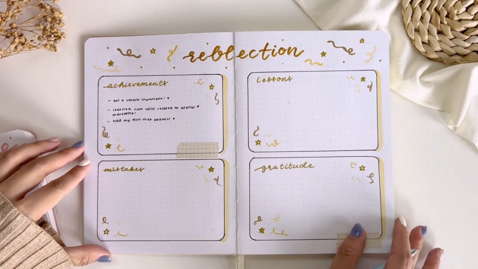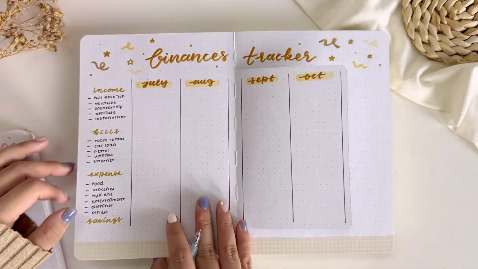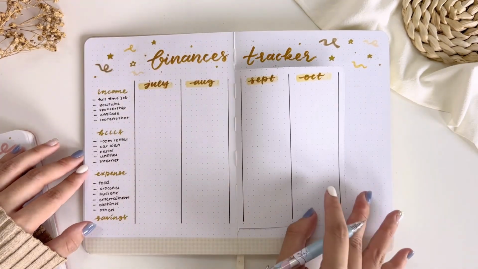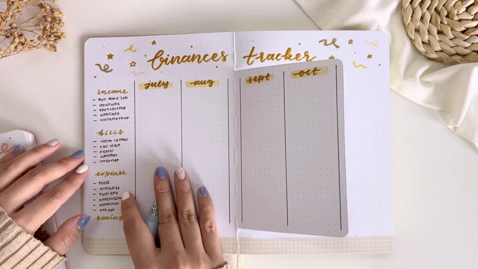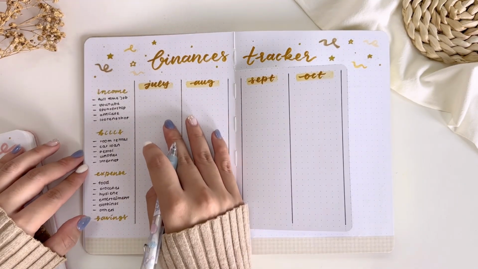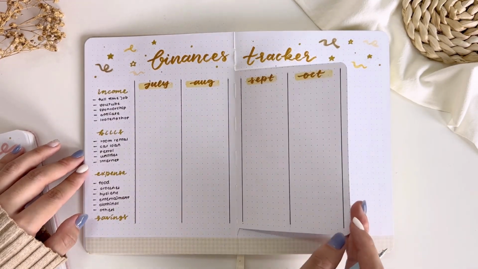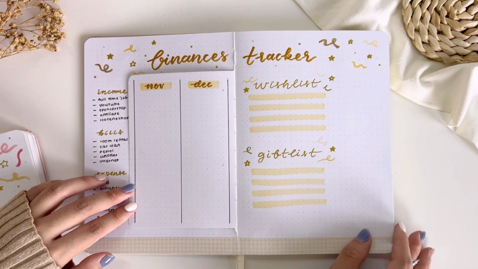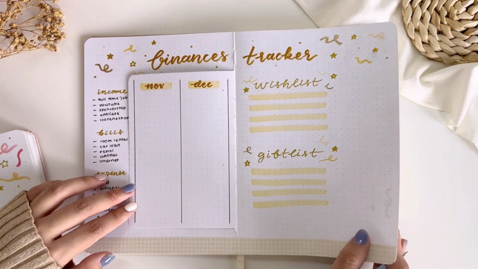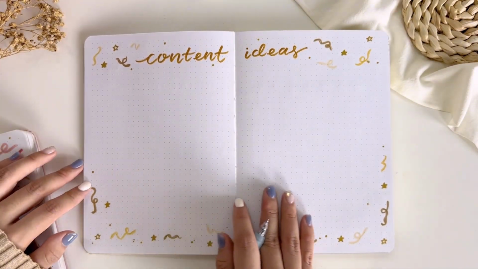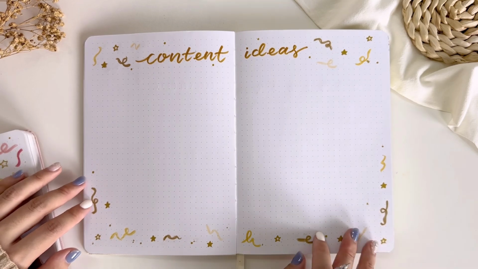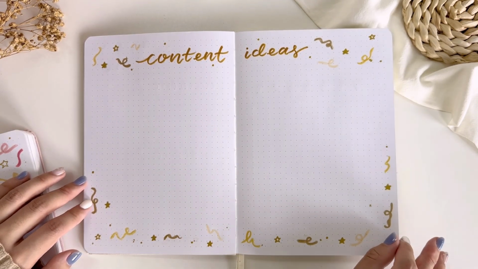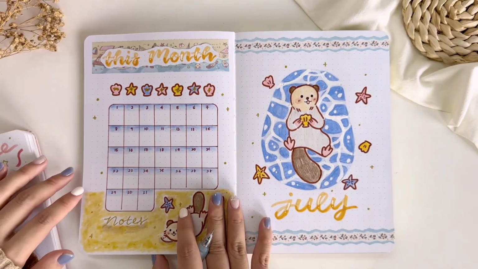And next we have my finance tracker for the next 6 months of 2024. So at the far left side of the page, there's 4 categories: income, bills, expenses, and savings. And then I also have 6 columns for each month where I'll be writing down the total amount earned or spent according to the categories on the left. I'll show you more in detail on how I use it later, and here's just my content ideas page where I write down the video content ideas that I want to try.